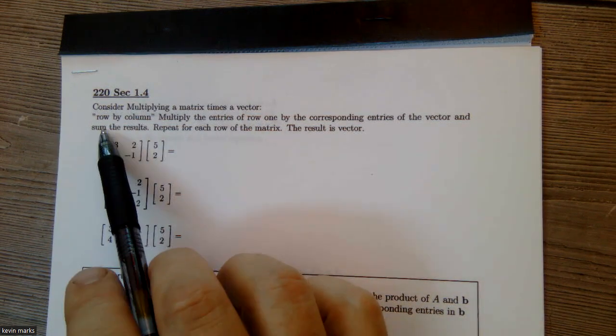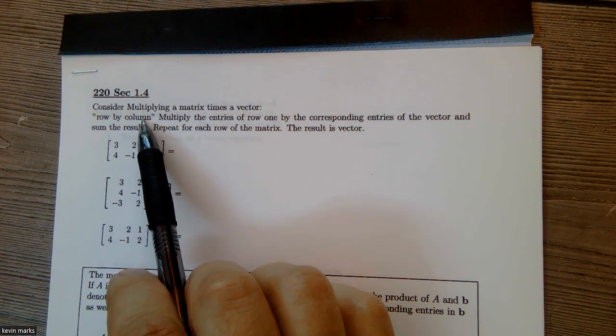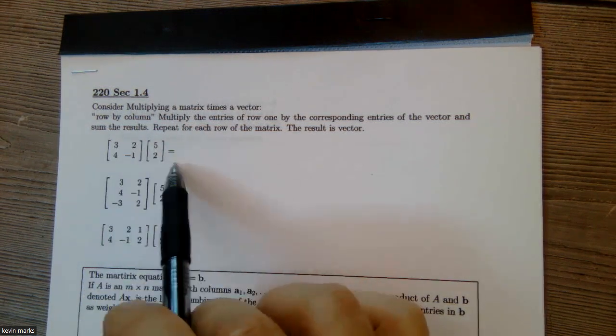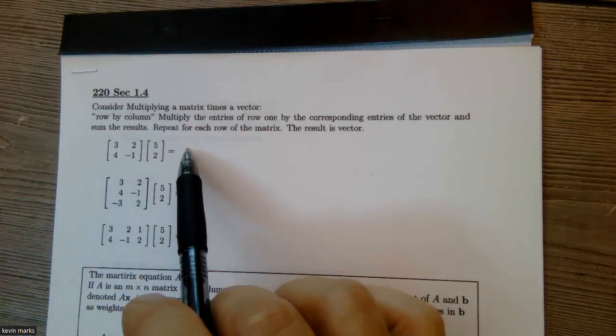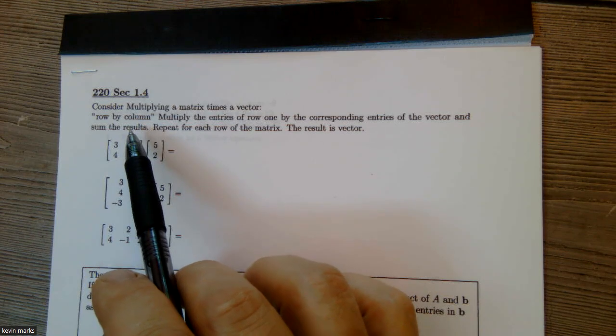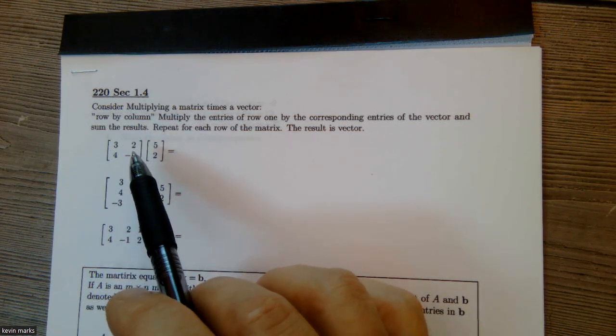Now, we're going to do what's called row by column. What does that mean? Before we talk about it here, later on, we're going to be doing a matrix times another full blown matrix. And that's when that term row by column is really going to make sense. But it's kind of nice to get used to it now.